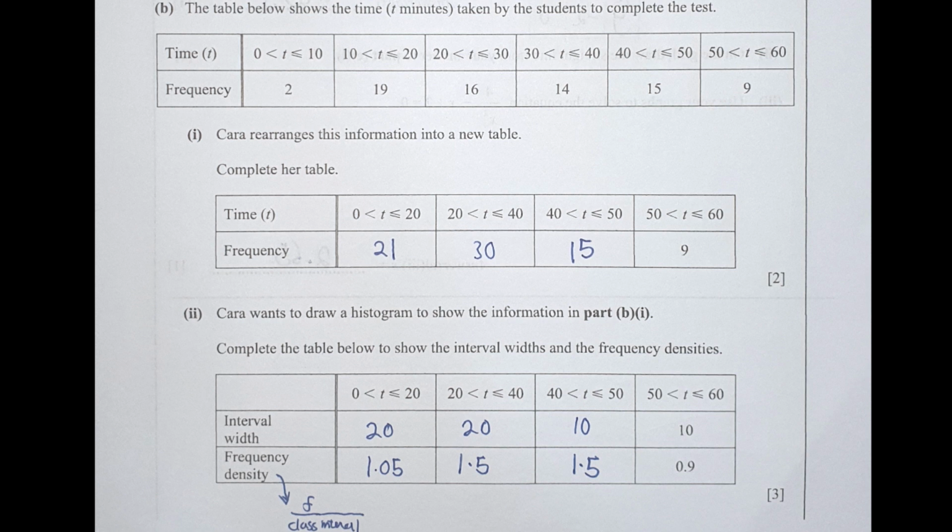So the frequency density here is by taking the frequency divided by its class interval. To double check whether there's scale factor involvement or not, I always use the interval that was given there. So which is 9 divided by 10, and we get the result of 0.9, which indicates that there's no scale factor. Hence you can proceed with the remaining calculation by taking 21 divided by 20, you will get 1.05. By taking 30 divided by 20, you will get 1.5. And the last part, by taking 15 divided by 10, you will get 1.5 as well.